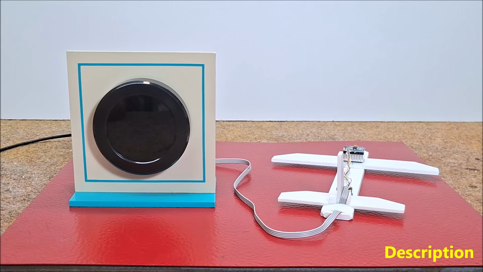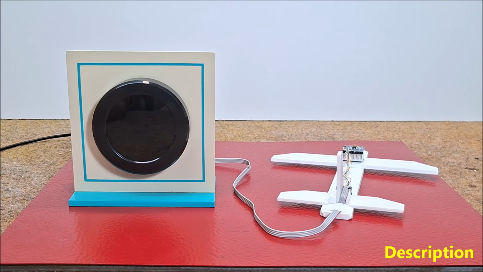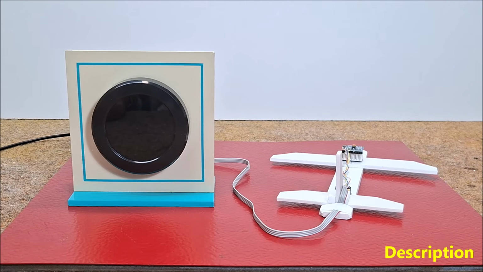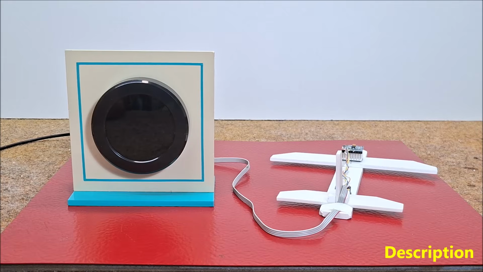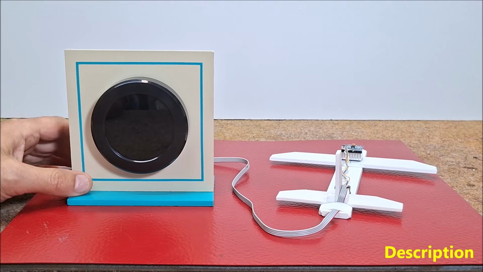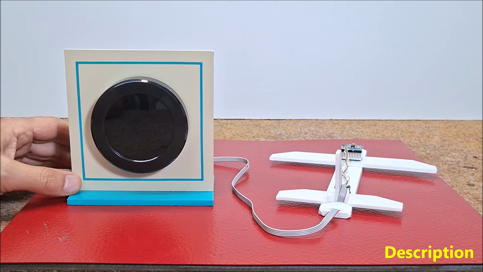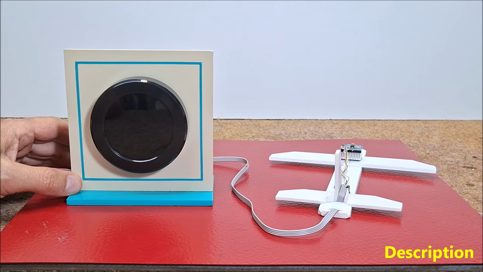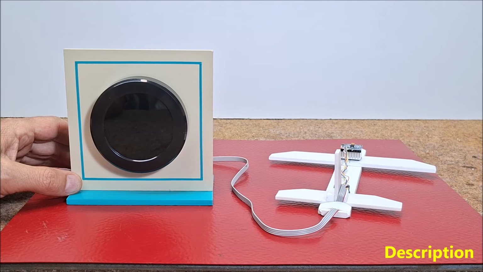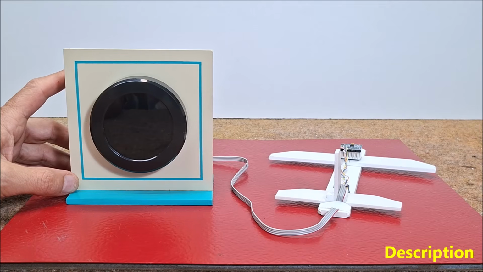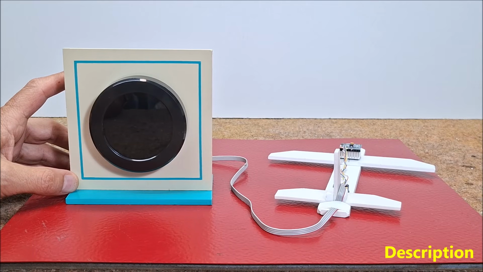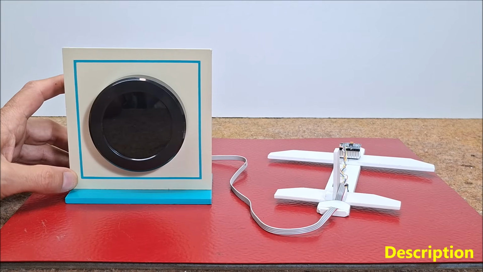Hello, the inspiration for this project comes from classical aircraft cockpit instruments used for navigation, orientation, and flight monitoring. In aviation, instruments such as the artificial horizon, magnetic compass, altimeter, and attitude indicators play a crucial role by providing pilots with real-time information about the aircraft orientation, heading, and altitude.